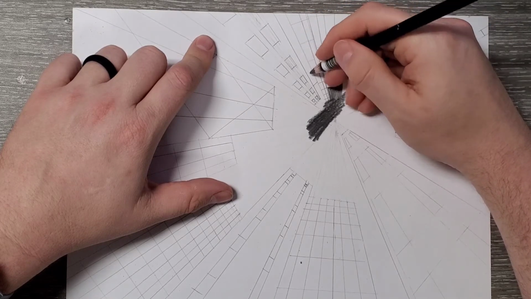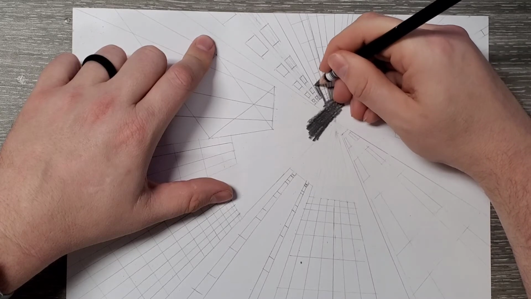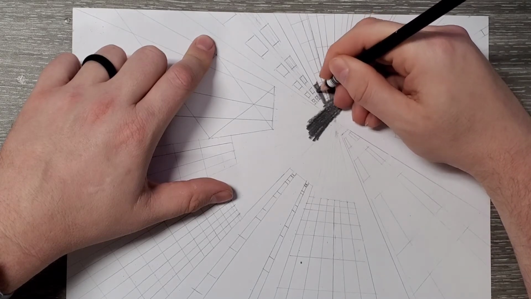Didn't have this done right here, so I don't know what I'm going to do with that yet. I might make it negative space, I might not. I'm going to wait and see what everything looks like when I get this blacked out.